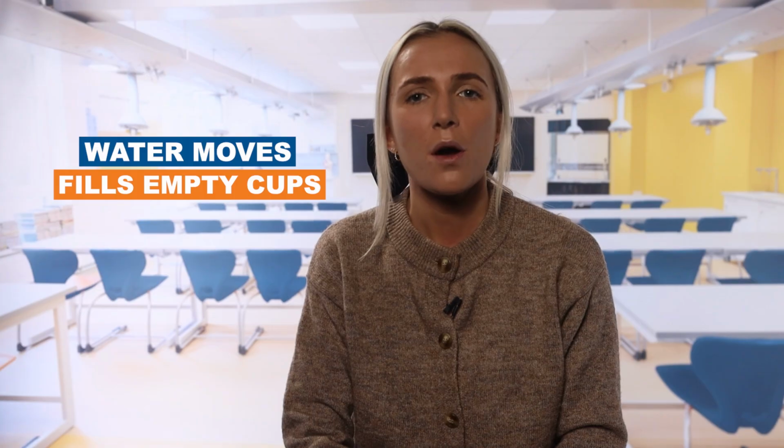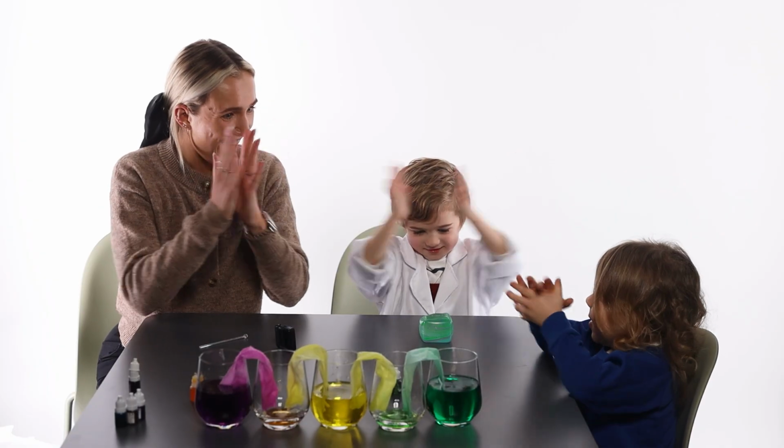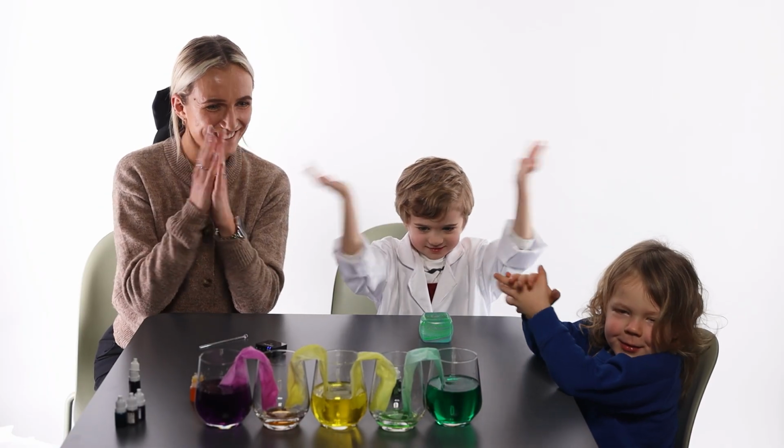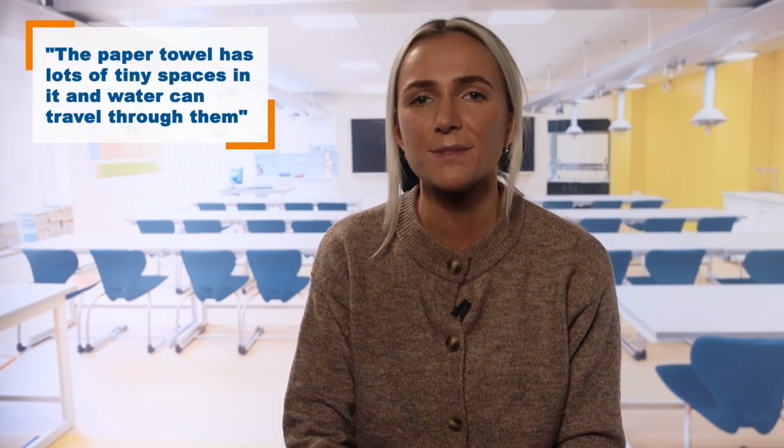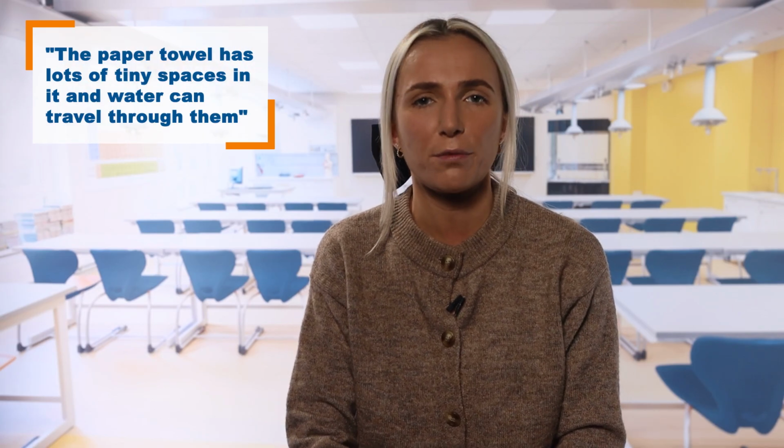The result should be the coloured water slowly moves up the paper towel and into the empty cups. When the colours meet, they mix to form new colours. So what's the science behind it? Wow, this happens because of capillary action. You wouldn't use this vocabulary with Key Stage 1. However, you can explain that the paper towel has lots of tiny spaces in it and water can travel through them. This is what plants do to move water from their roots up to their leaves.